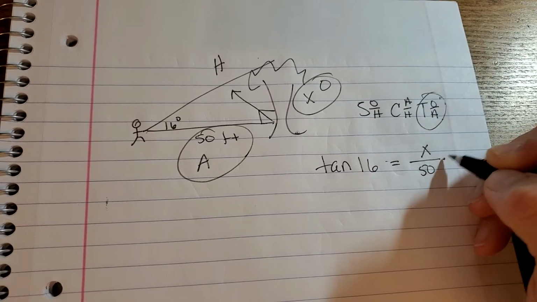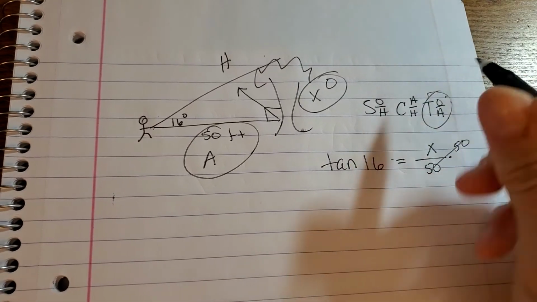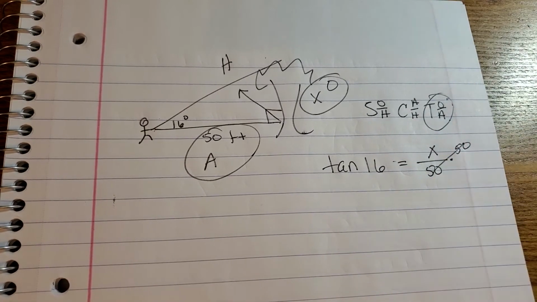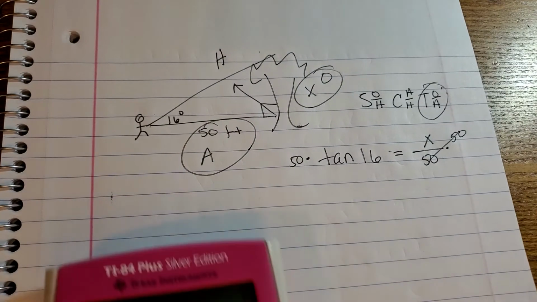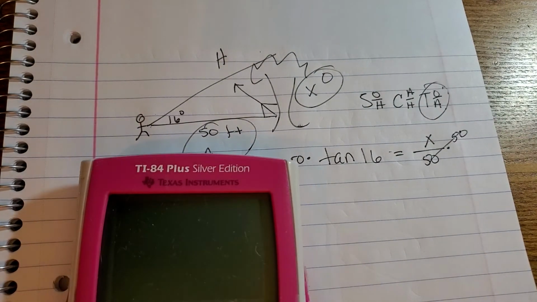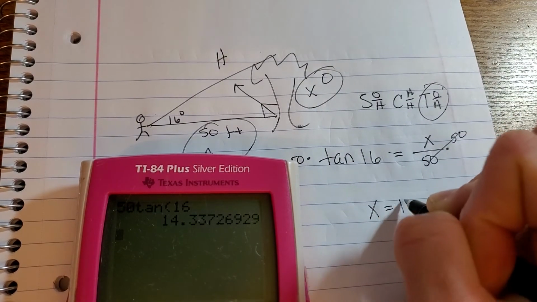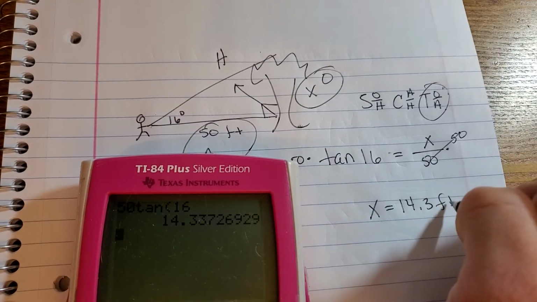Now again, to clear this out, I need to multiply by 50. That's going to get rid of that 50 on that side because 50 divided by 50 is 1. But what I do to one side, I have to do to the other. So we're just going to go 50 times the tangent of 16, and our tree is 14.3 feet tall.